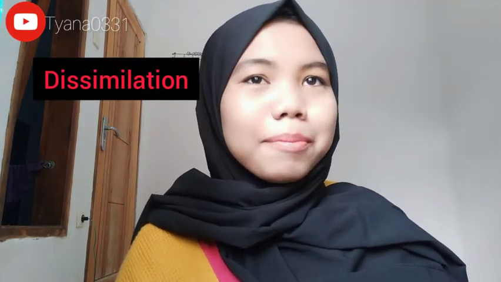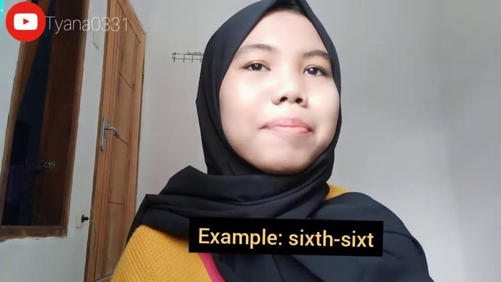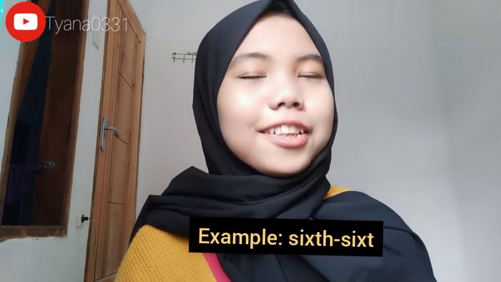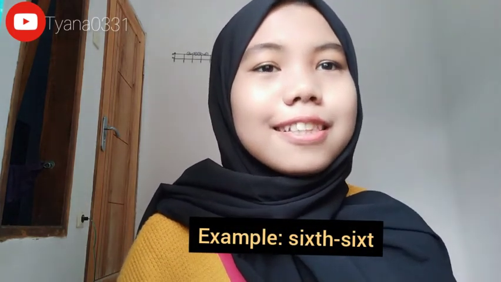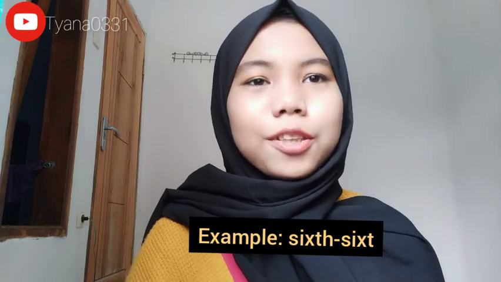And then the second, I want to explain about dissimilation. Dissimilation is a rule in which a segment becomes less similar to another segment. The fricative becomes a stop in dissimilation. The example is sixth, but the pronunciation is sikst, using T.